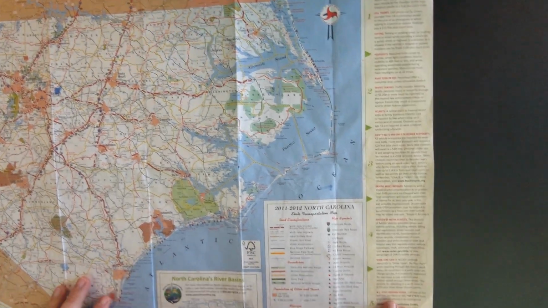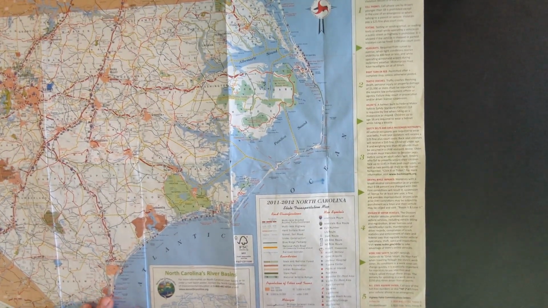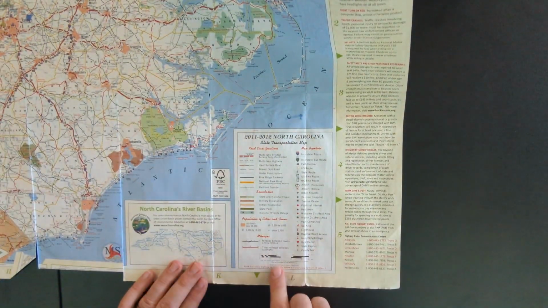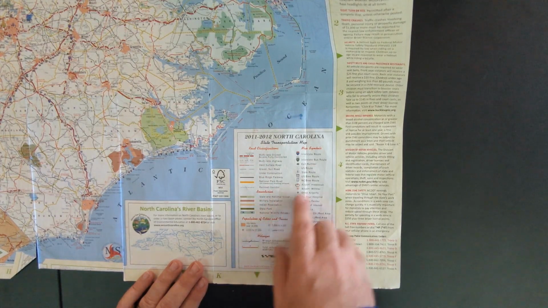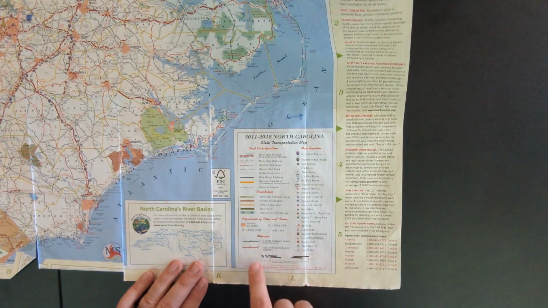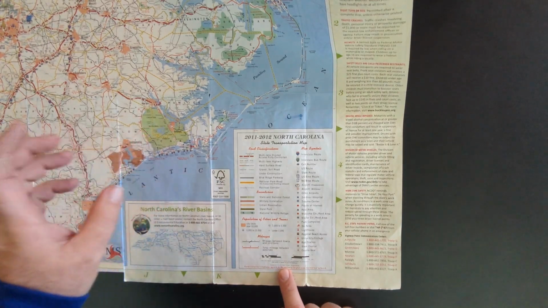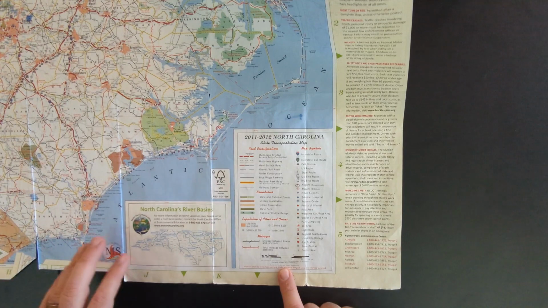All right, so this is a run through of the North Carolina road map. Down here we have the key, and it gives us various symbols and what those symbols mean. It also gives us a scale. And so on this map, we know that 1 inch on the map represents 13 miles in the real world.